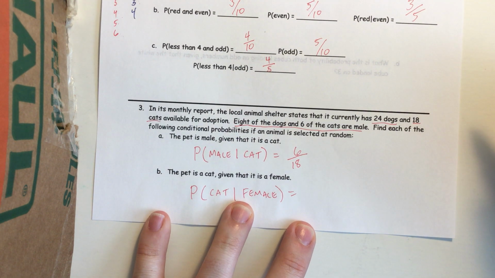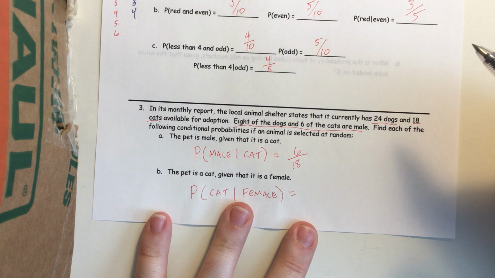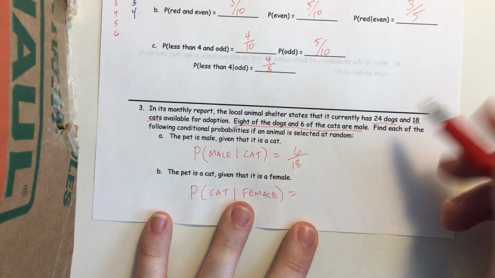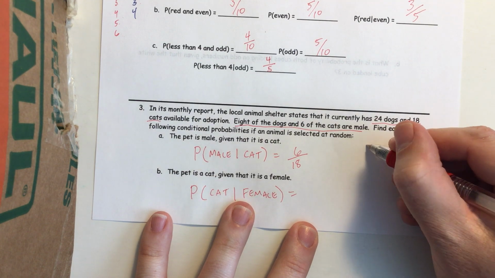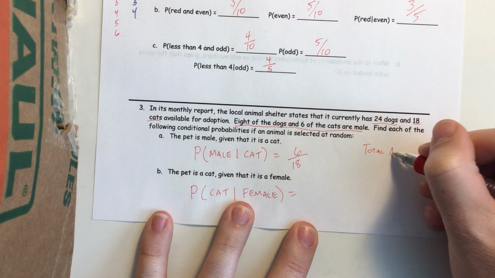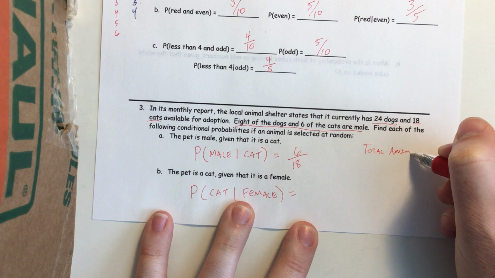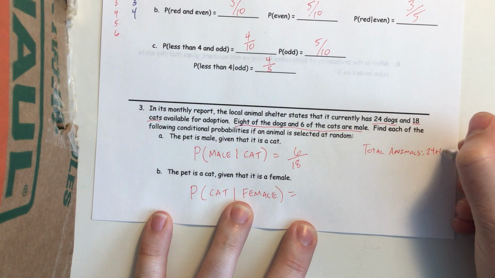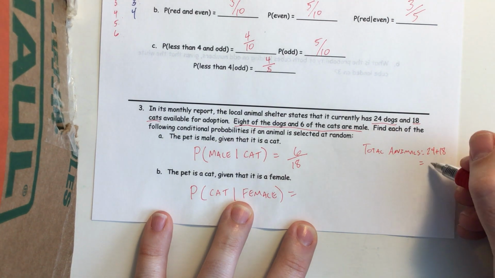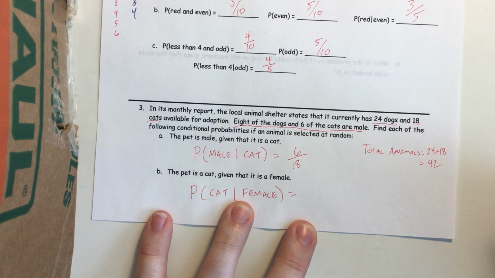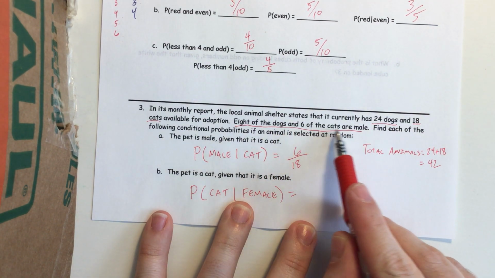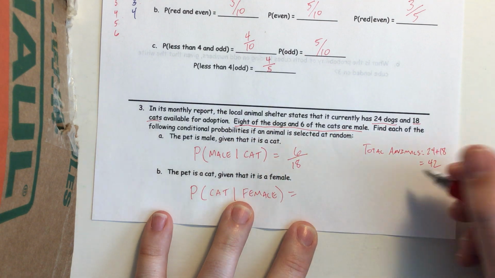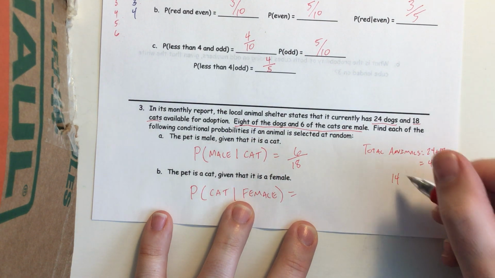All right, let's think about this here. How many total animals did we have? 24 dogs plus 18 cats. That's going to give you 42 total animals. How many of those animals were male? 8 plus 6, so we had 14 animals that were male.